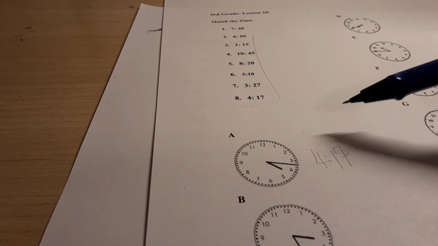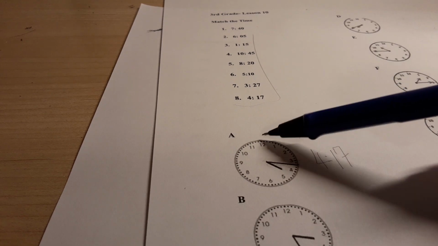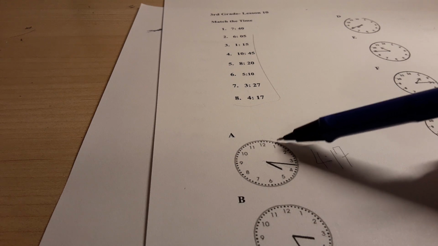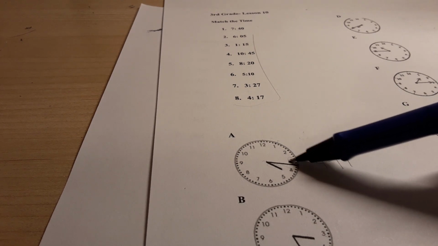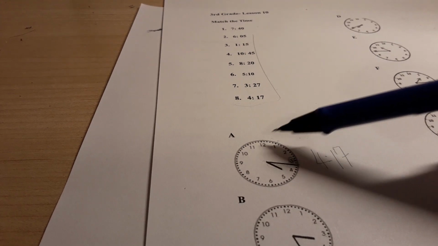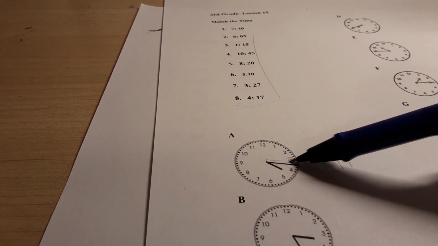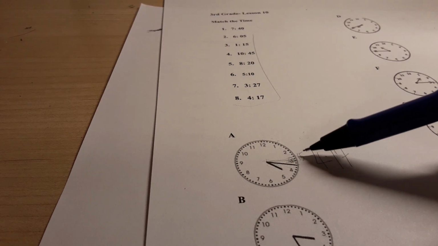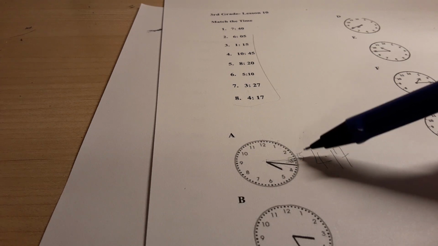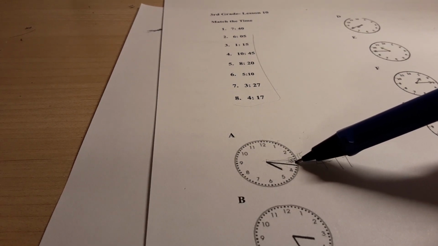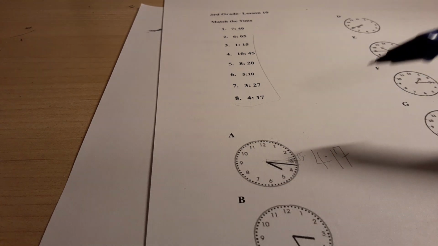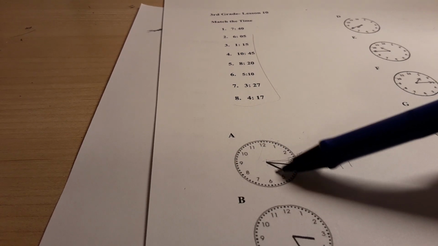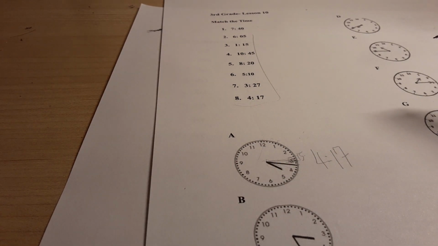Now there's a much easier way to do this. The minutes value is 5 times the number on the clock. So if the minutes arm was reaching the 3, it would be 15, because 3 times 5 equals 15. You can just get 15 and then add the remaining 2 to get to 17. That's an easier way, especially when you have a higher number for the minutes.